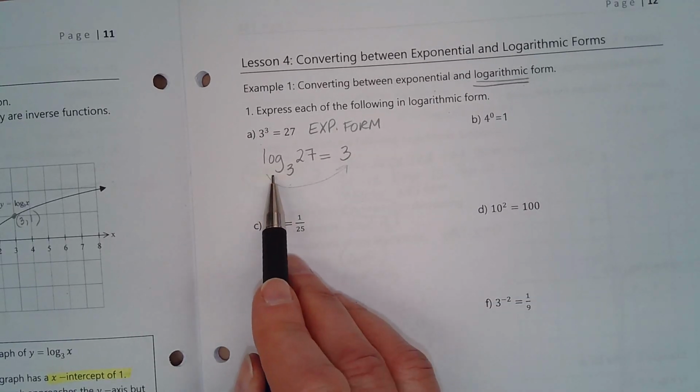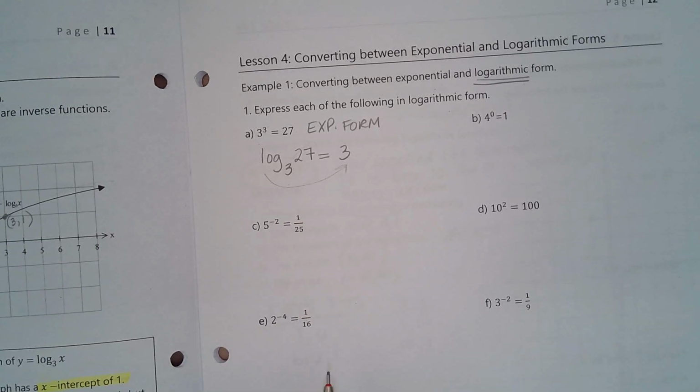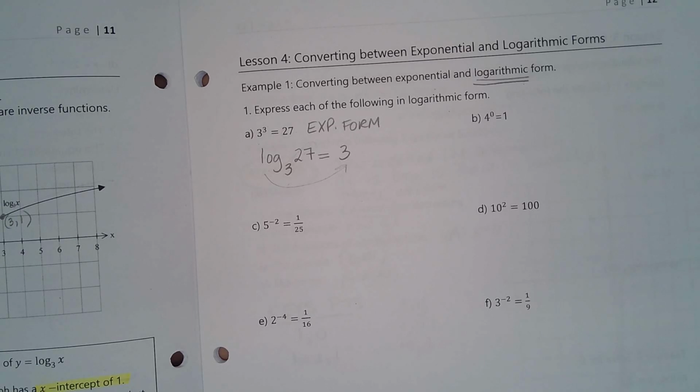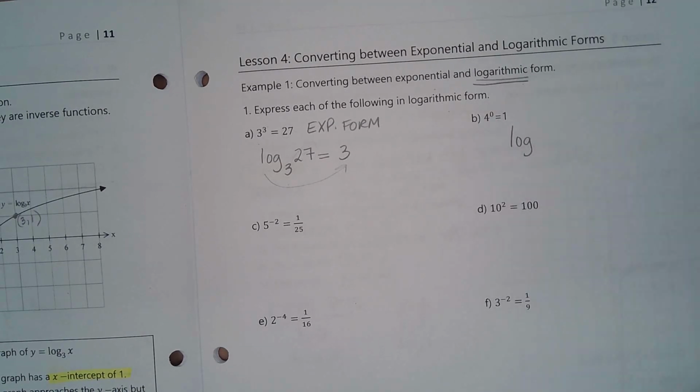So if I say to you, find the log, I need to give you a base and an argument. If I'm asking for the log, I'm just asking for the exponent. So log and exponent are basically interchangeable.